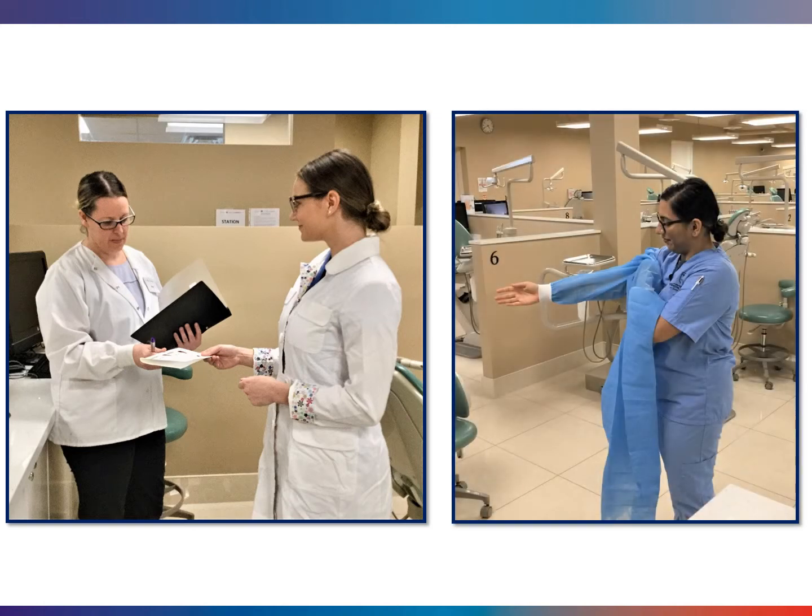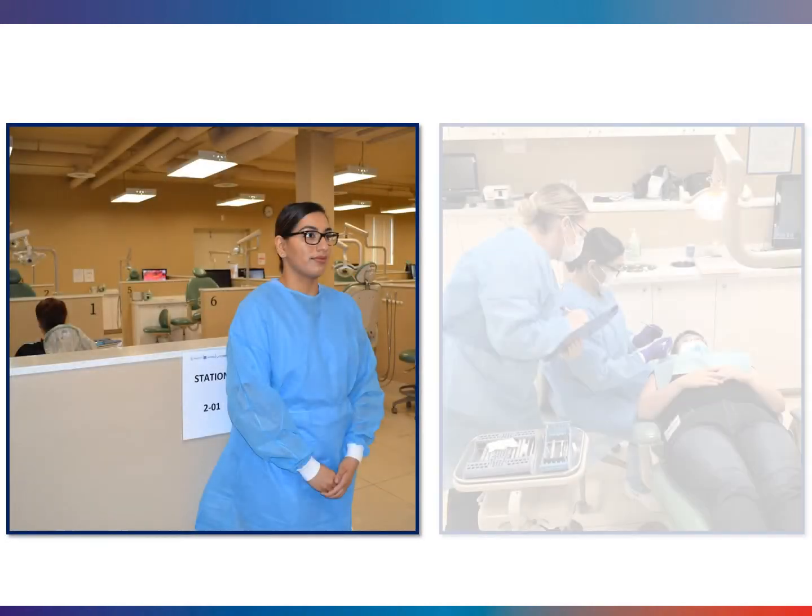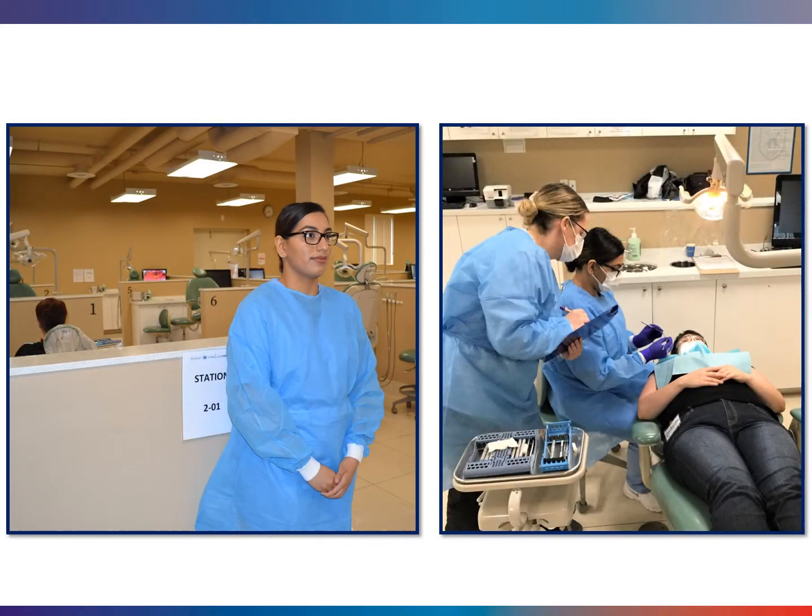Overgowns will be supplied at each station. You are required to don a new gown for each station rotation. You will be required to change your overgown prior to transitioning to the next station. The audible signal will indicate the start of your 60 minutes to review the case and complete the tasks of the station. The clinical stations in Part 2 include 3 independent clinical interactions.